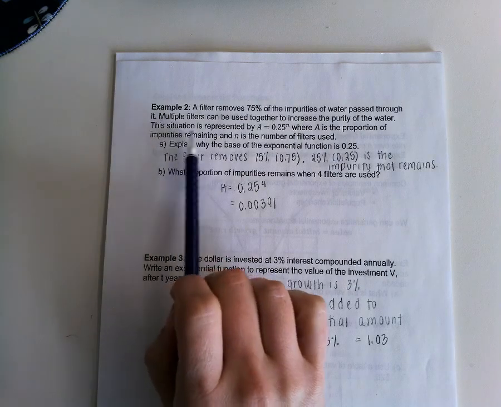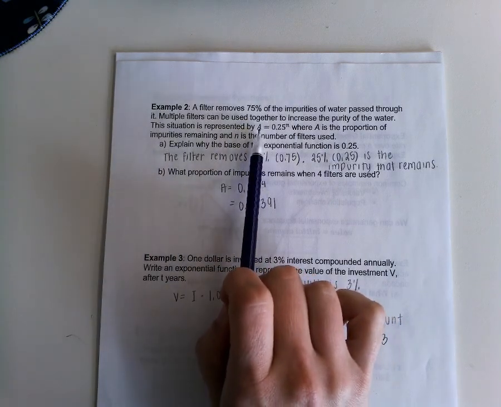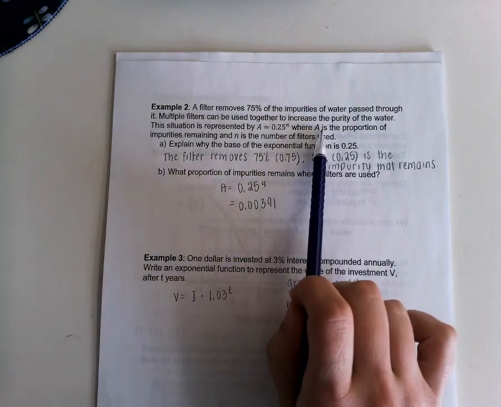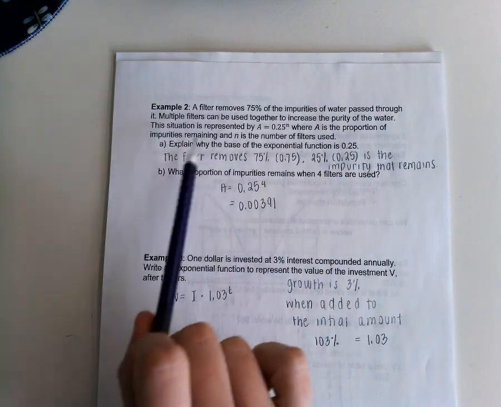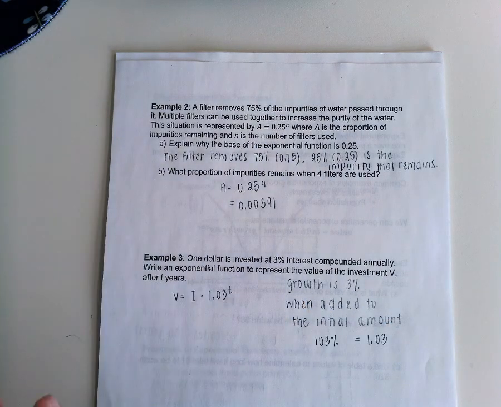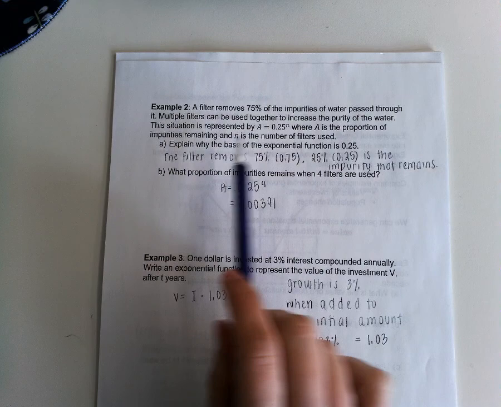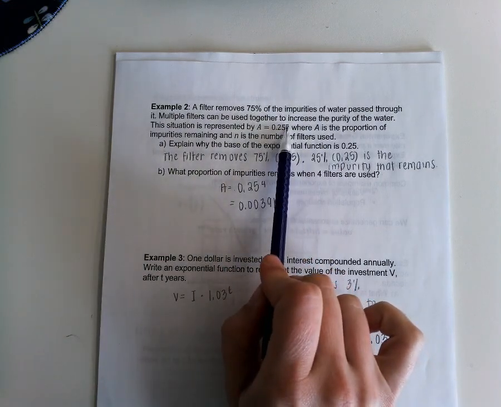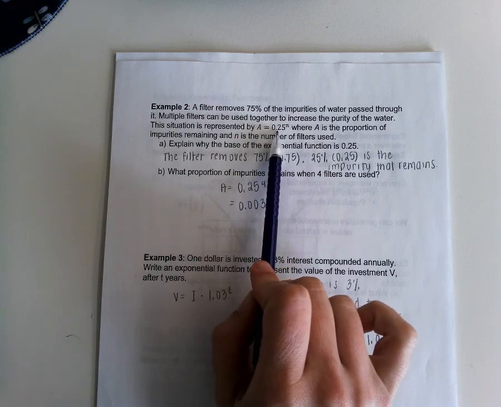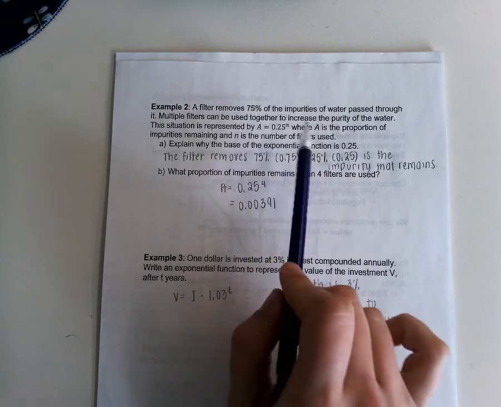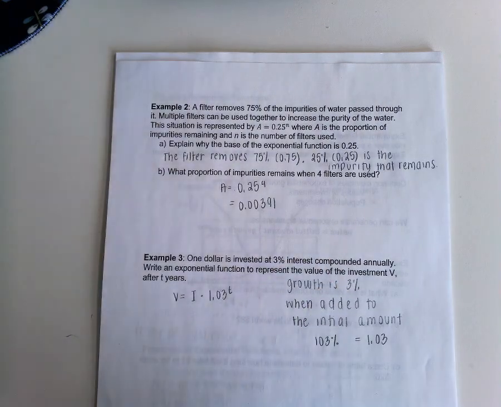So this situation is represented by A equals 0.25 to the power of n, where A is the proportion of impurities remaining, so 25% is how many impurities are remaining, and n is the number of filters used. So after using one filter, there would be 0.25 or 25% of the impurities left. After two filters, you would do 0.25 to the power of 2, etc.